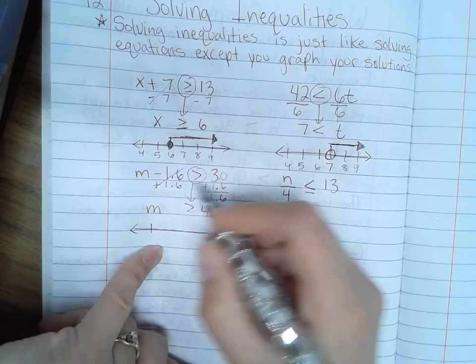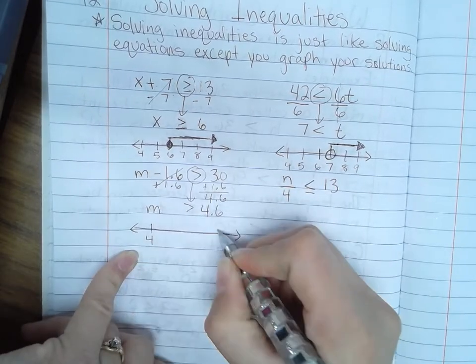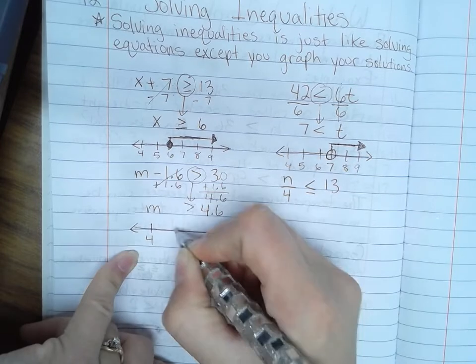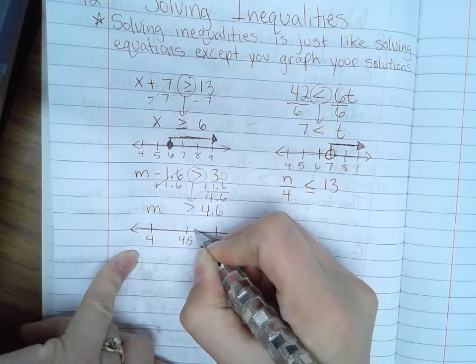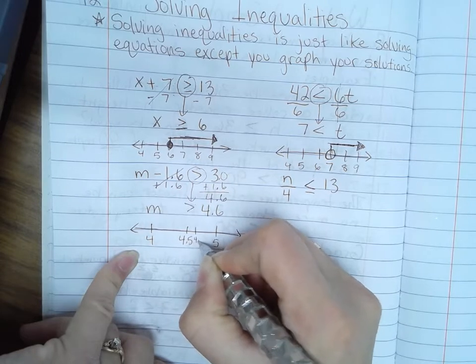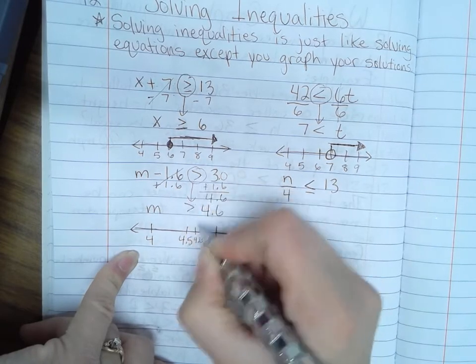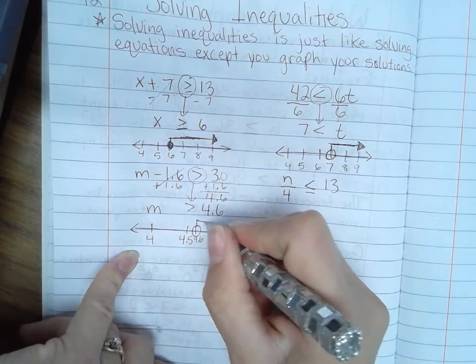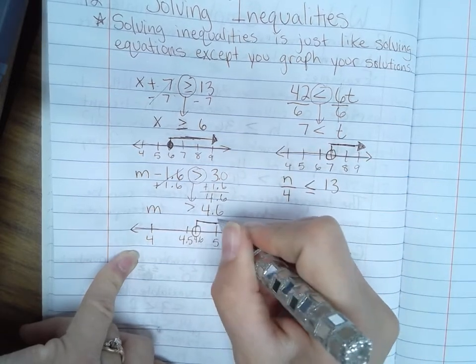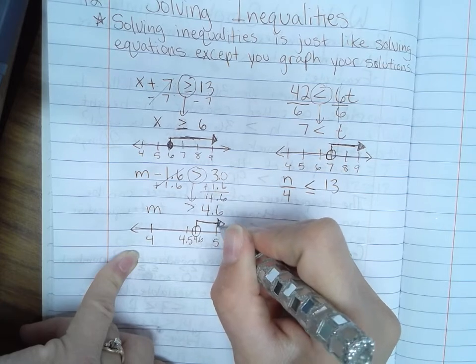So if I want 4.6, I'm going to put 4 here, 5 here, 4.5 would be in the middle. So 4.6 would be about right there. It's an open dot, and it says everything larger than 4.6 would work.